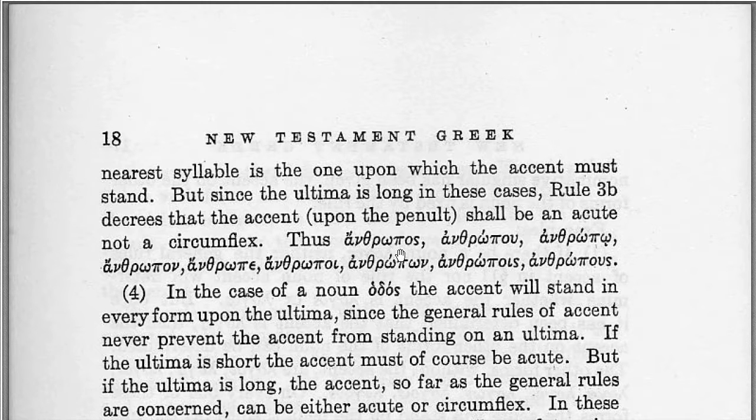We have anthropos. There's our nominative singular, and we notice that normally it would land on the antepenult. But look here, anthropou. There's a long ultima. That long ultima forces this to go back to the penult. Because this is long, that's accented with an acute. What about anthropo? Well, the omega with the iota subscript is long. The acute goes back to the penult.